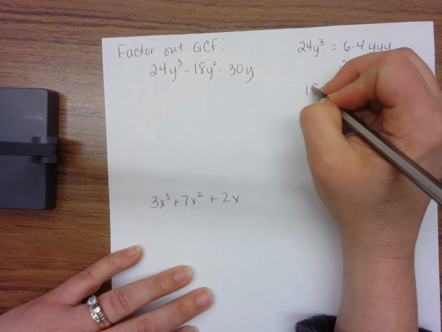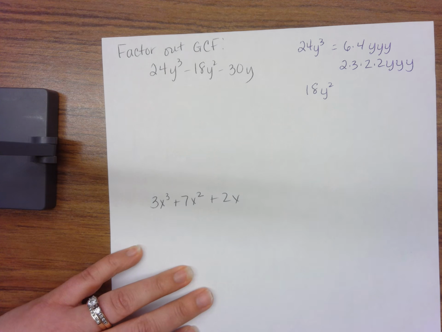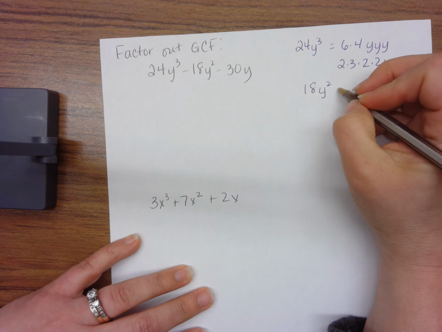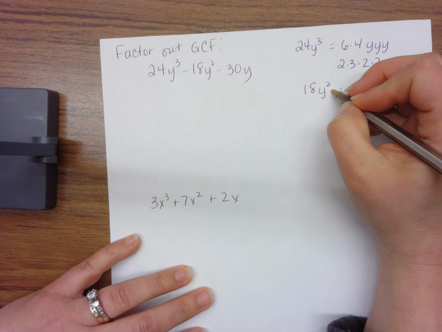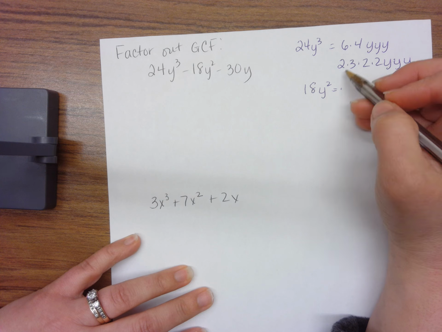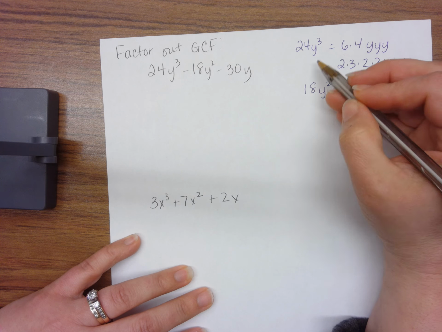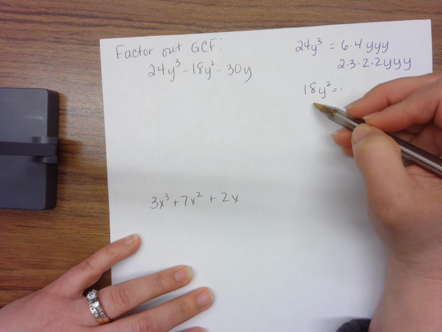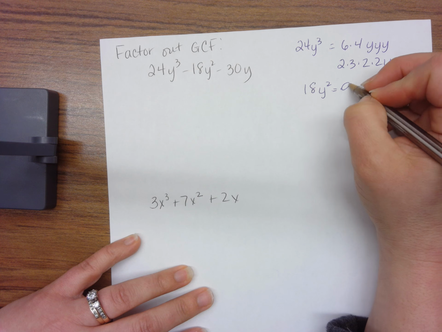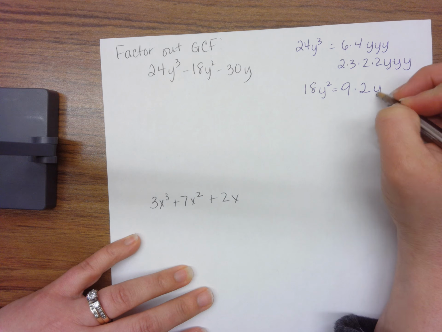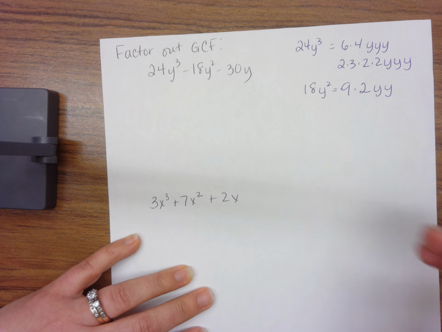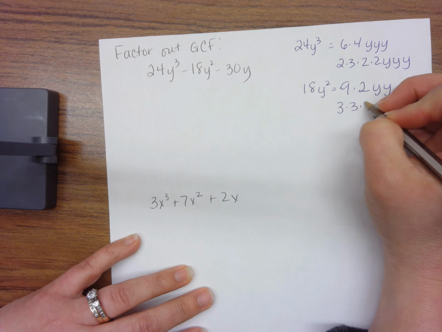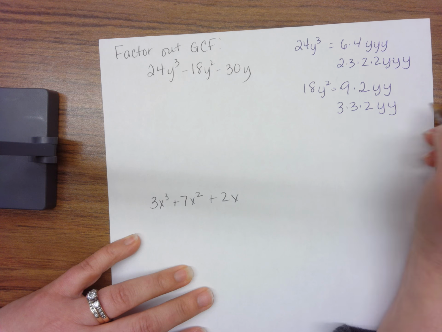All right, so then I have 18y squared. I'm going to ignore the minus right now. I'm just trying to find the greatest common factor. So if I break this one down, it doesn't matter, I could have started with 8 times 3. When I get to here, I should still have the same thing. So there's no stress as to what numbers, as long as they multiply together to give me 18. So I'm going to choose 9 times 2 this time, and then I'll write the y squared as yy. The 9 can be still broken down into 3 times 3 times 2, and then yy.